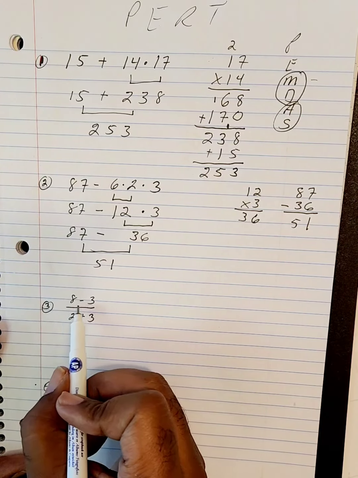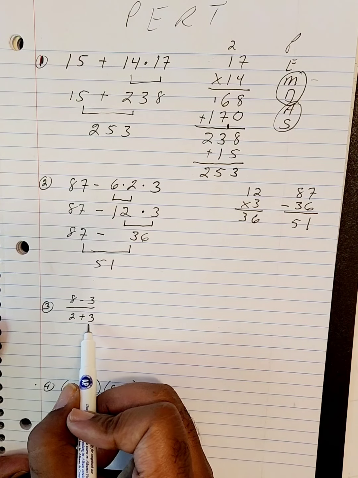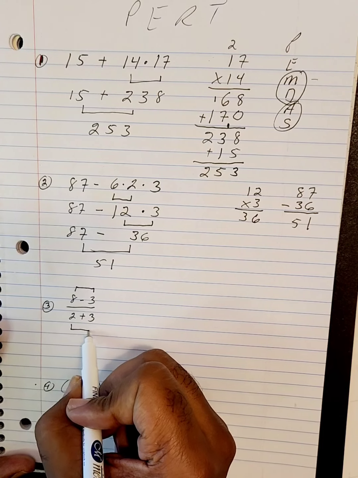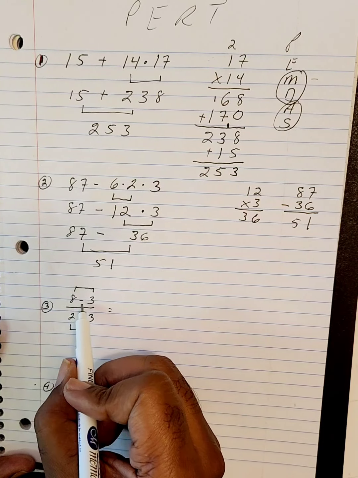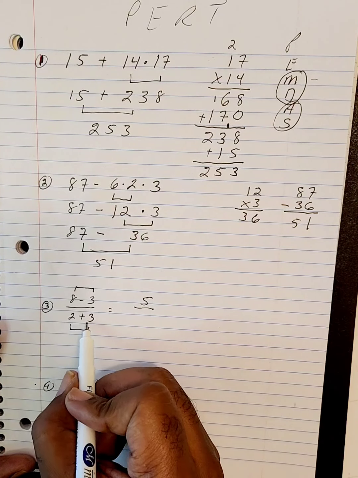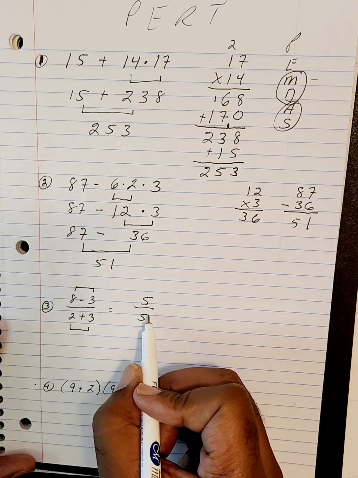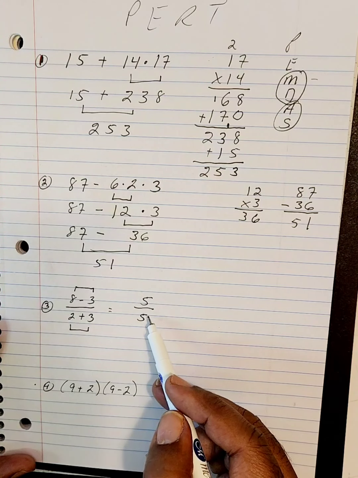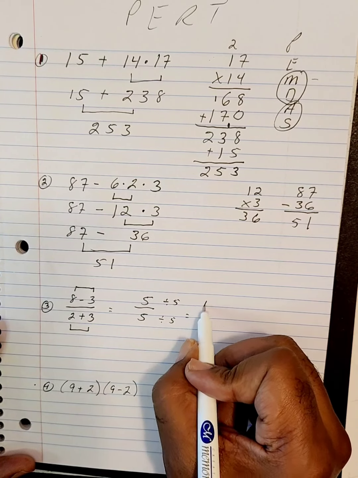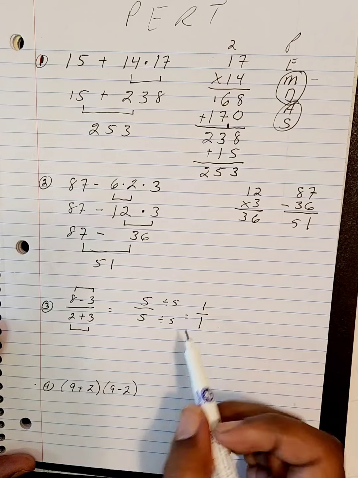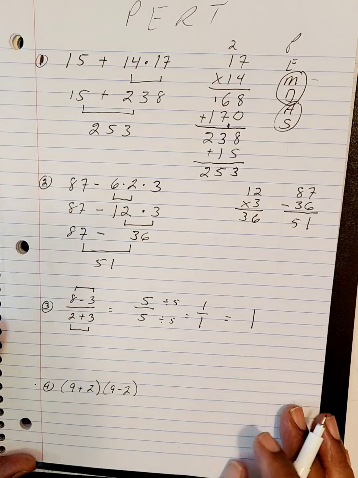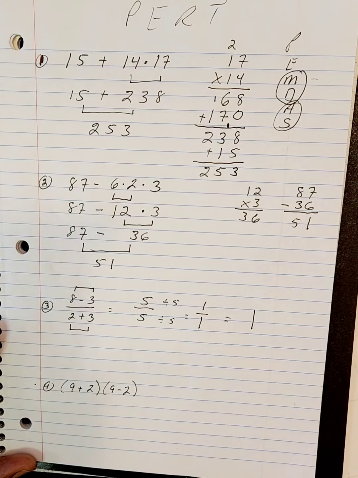Next, we have an 8 minus 3 over a 2 plus 3. For this one, we do the numerator and we do the denominator. So 8 minus 3 will give us 5. And 2 plus 3 will give us 5. Now we have 5 over 5. And both of these can be divided by 5. And we end up getting 1 over 1. Well, 1 over 1 ends up giving us just 1. So this one simplifies to a 1.